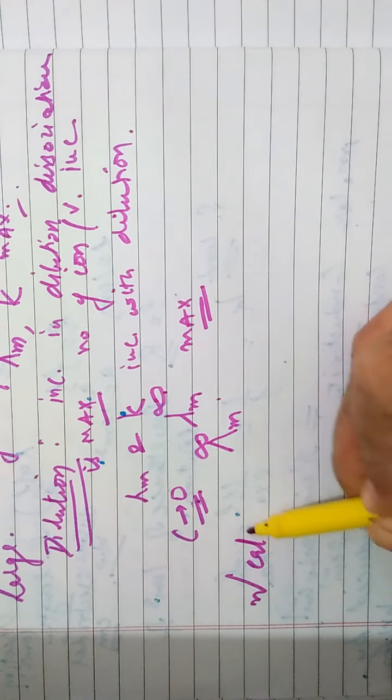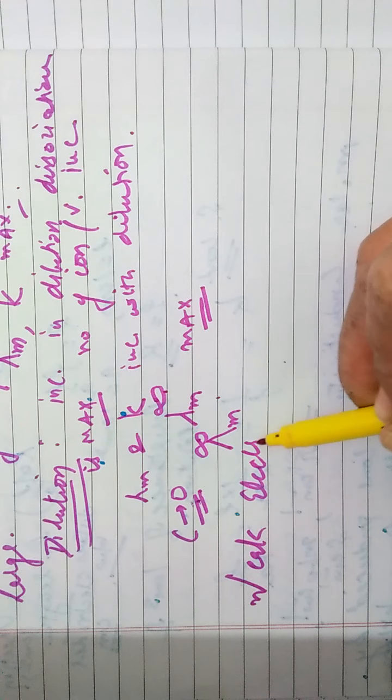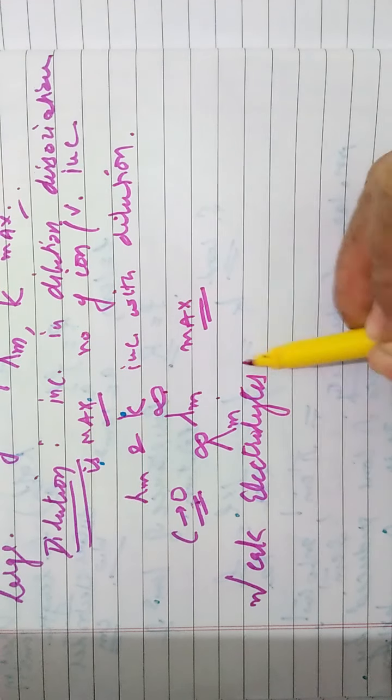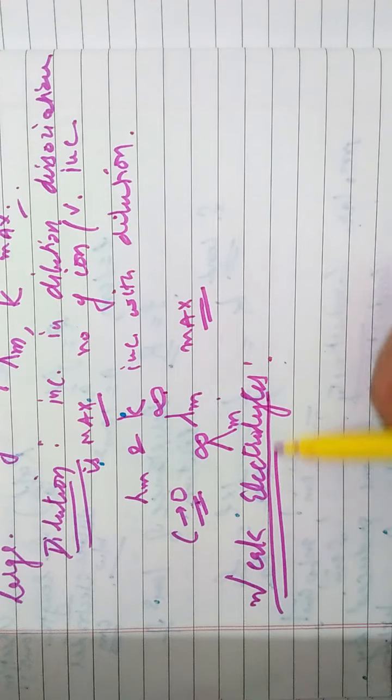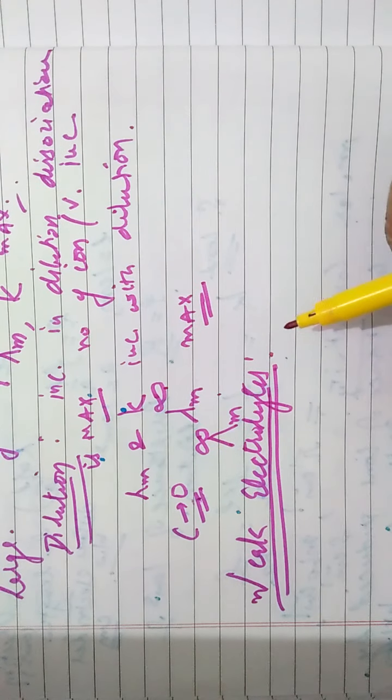Next we will talk about the effect of concentration on weak electrolytes. We know very well that weak electrolytes do not undergo dissociation completely.